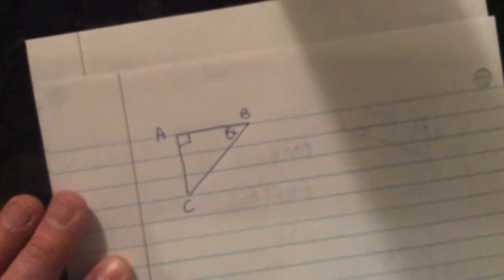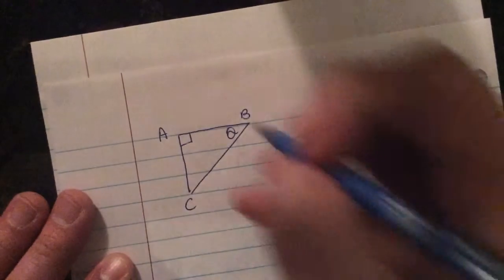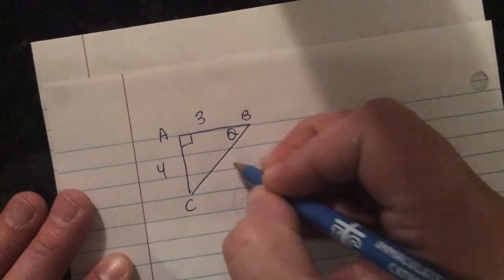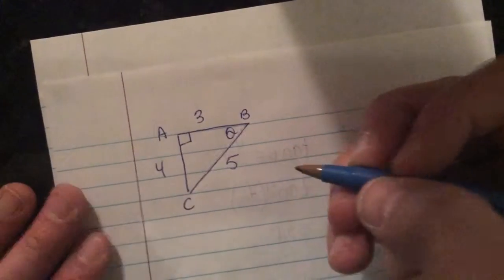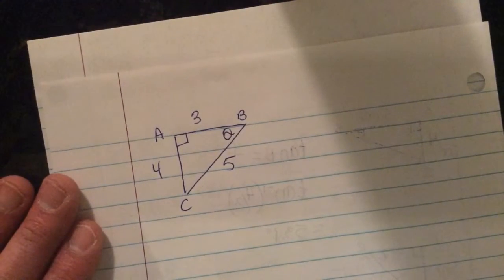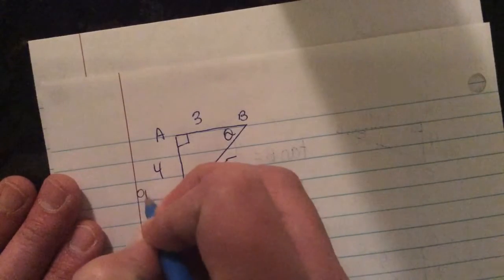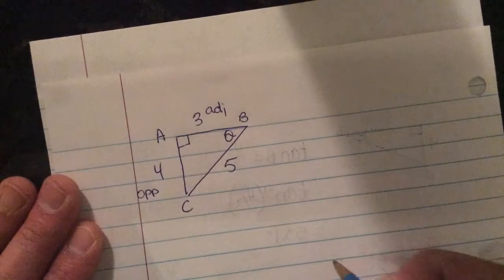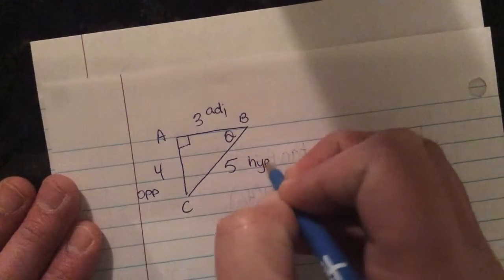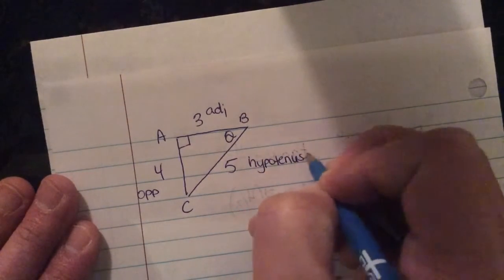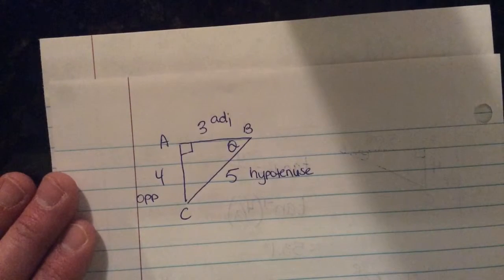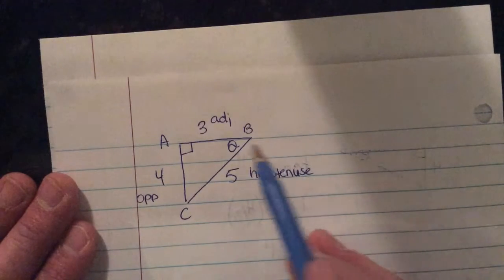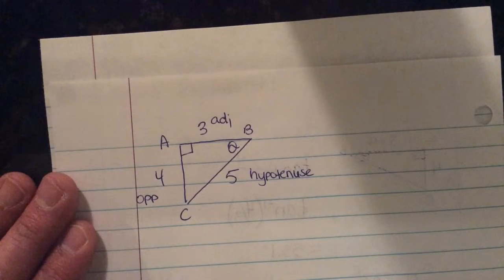Compared to angle B now, let's say this time we're given all three sides. Now, we know 4 is our opposite, 3 is our adjacent, and 5 is our hypotenuse. The really neat thing about this situation is when you're given all three, you can choose which function you'd like to use.